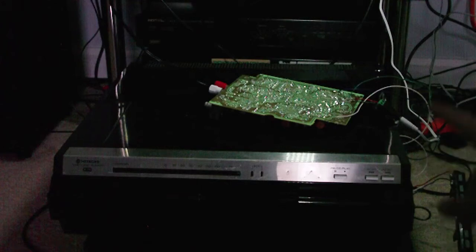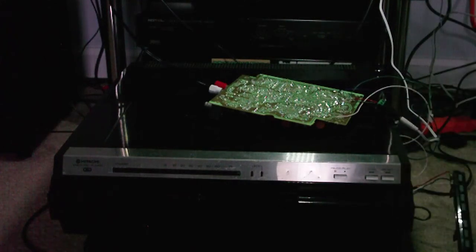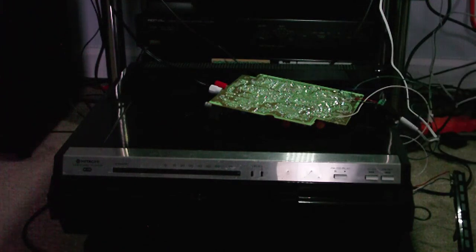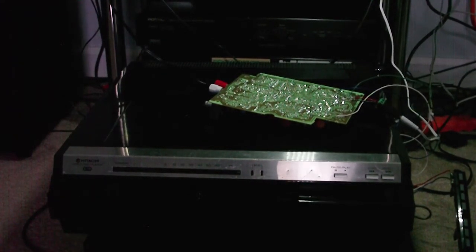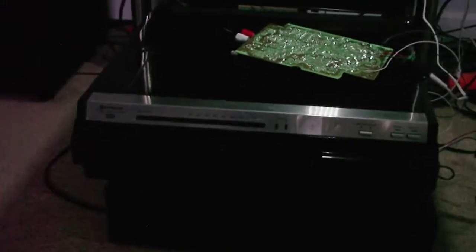I also want to add an observation. The video converter I see in this player has a couple more pins than the video converter I see in the standard RCA US player. So a basic chip swap is going to need a little more care, just because you have to address those extra pins. And that's it for the player.